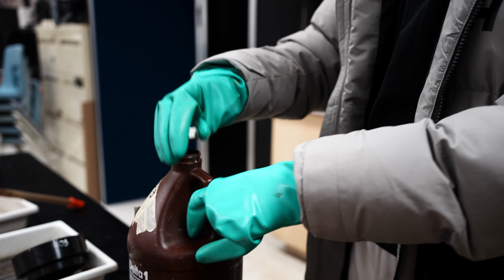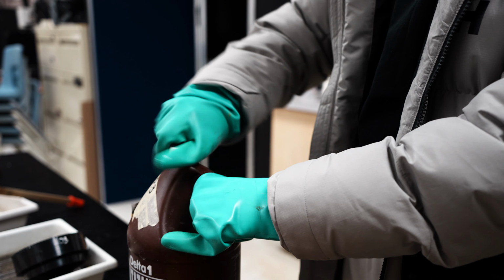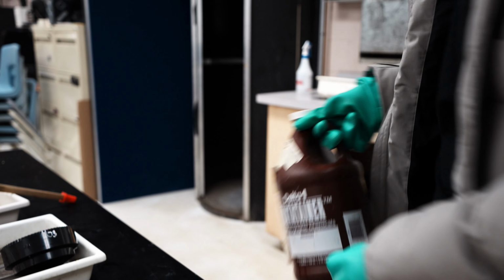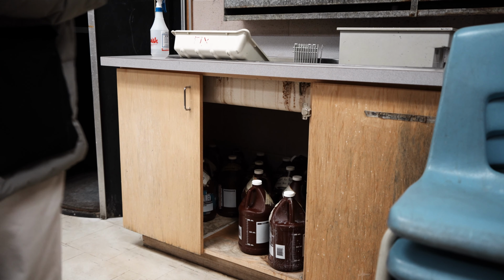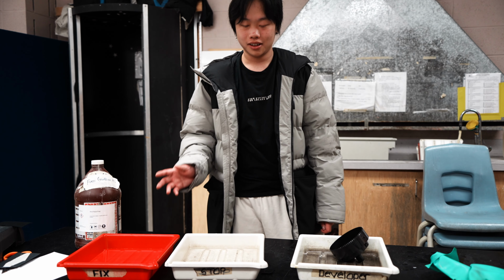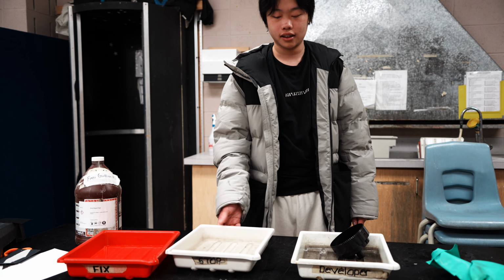Now we're going to cap the bottle and place it back to where we found it. Moving on to the stopper, it's just water, so we can just pour it down the sink as usual.